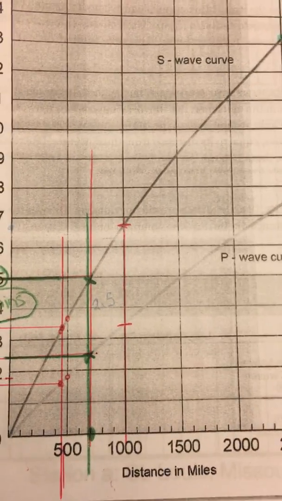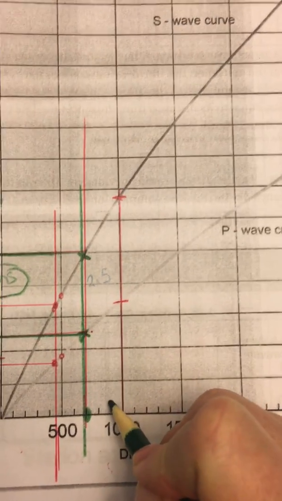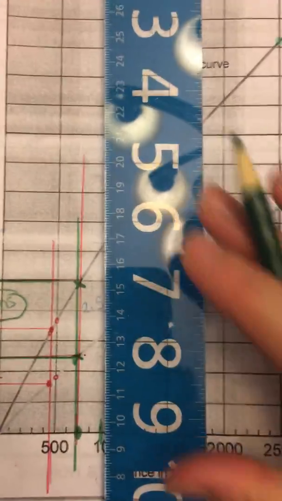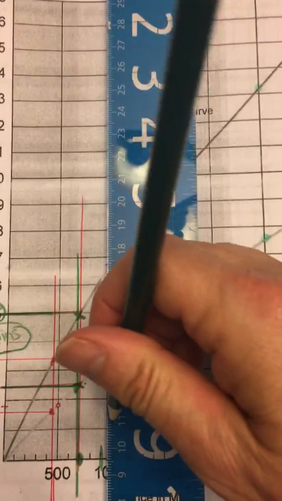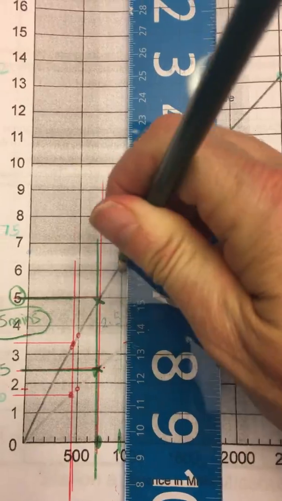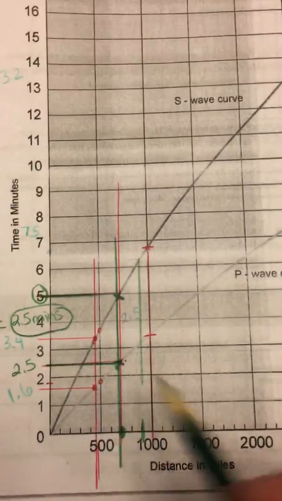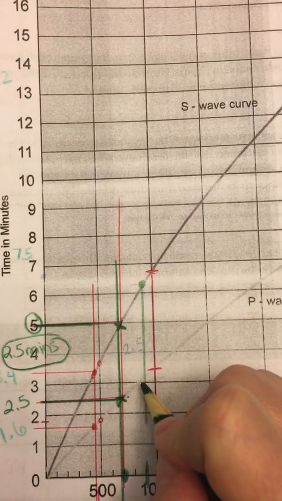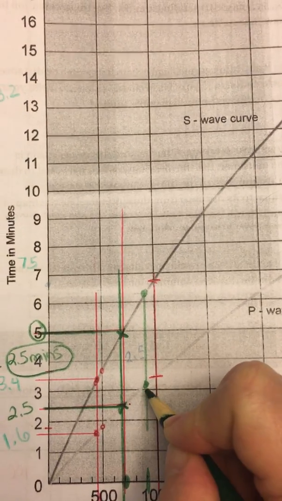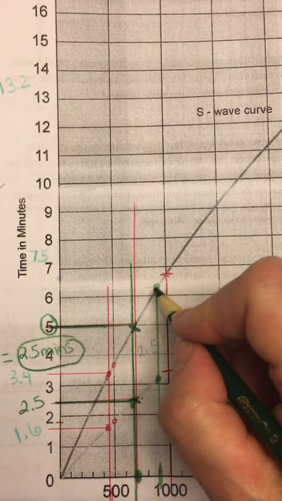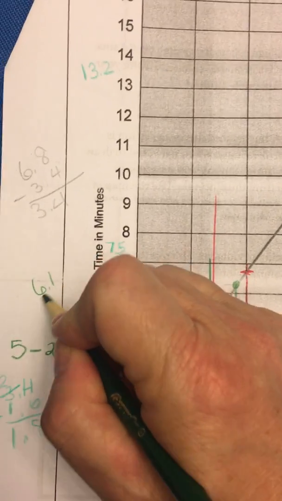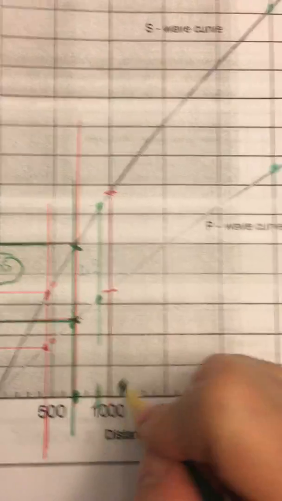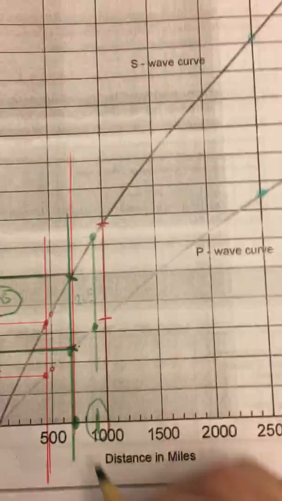So I'm going to step down 1. This line here is 900 miles. So I'd use my ruler for 900 miles, and I'll draw a line up, hopefully I can hold the ruler okay, until it crosses both the P wave and S wave lines. I've got about there and about there. So this is a little bit above 3 and a little bit above 6. So let's say it was 6.1 minus 3.1. That's 3 minutes. So the answer is 900 miles.